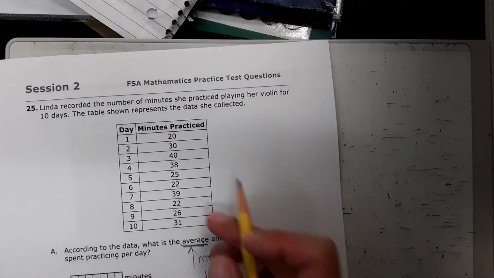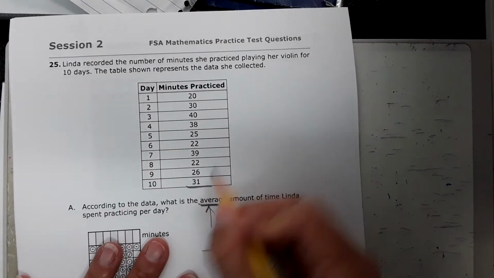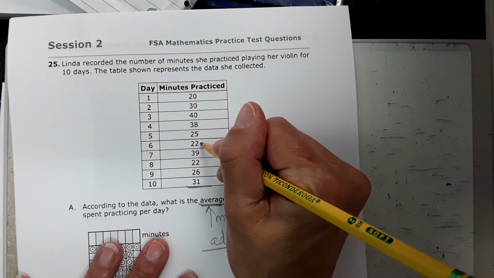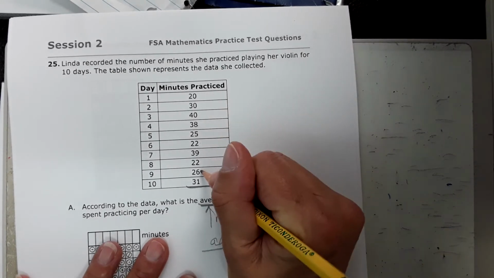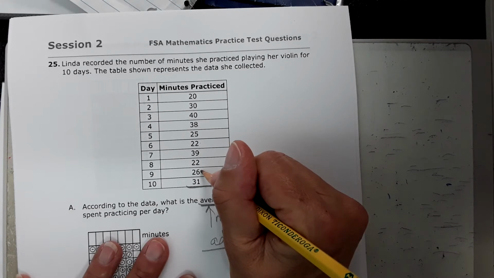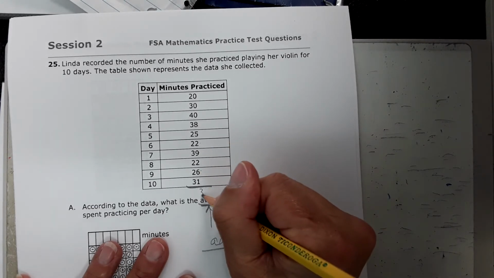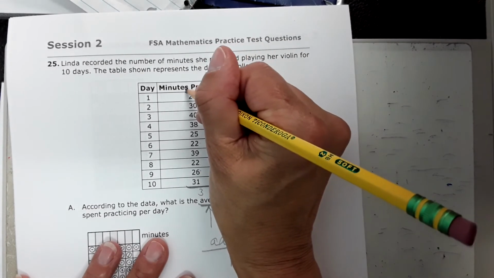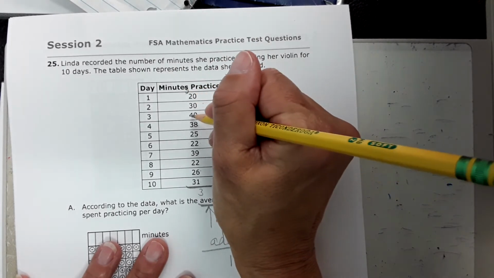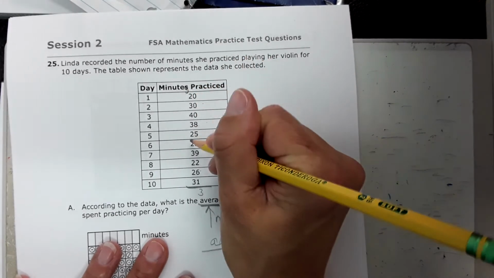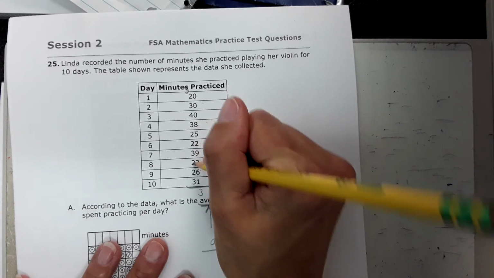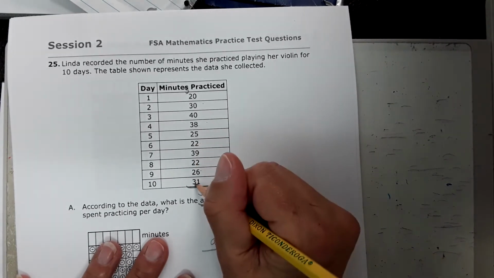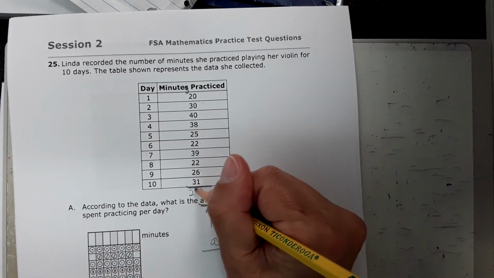All right, so I've got to add all these up. Here I go. 8, 13, 14, 15, 24, 25, 26, 32, 33, carry the 3, 5, 6, 7, 8, 12, 13, 14, 15, 16, 17, 18, 19, 22, 24, 26, 29, 293.